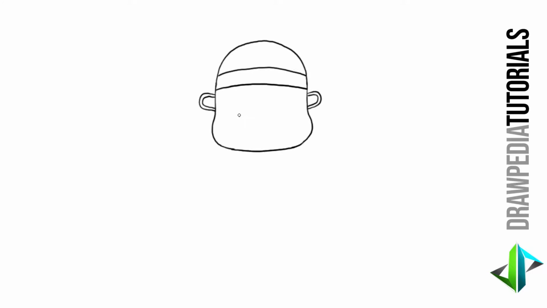And in the middle of the face I'm going to draw across a semicircle line right there, and I'm going to extend it down on the side, semicircle turn back to the middle point right there.